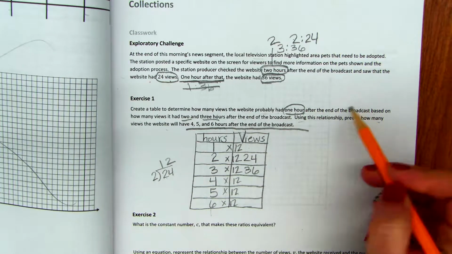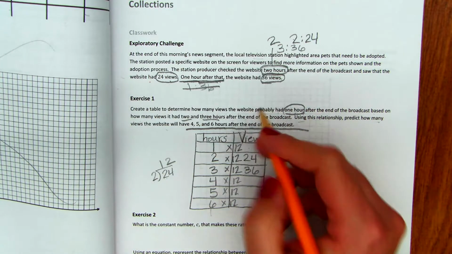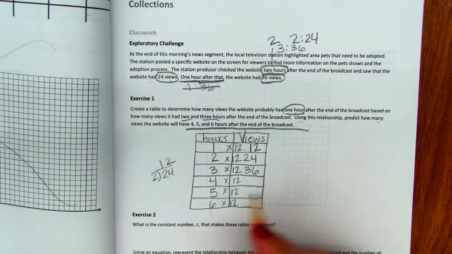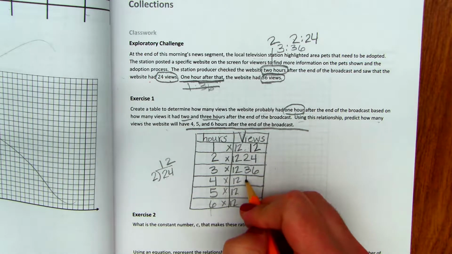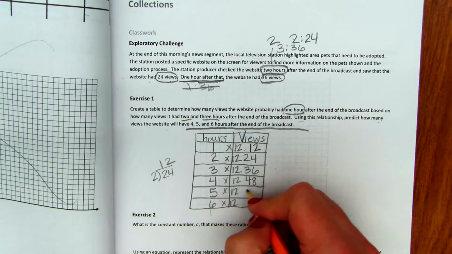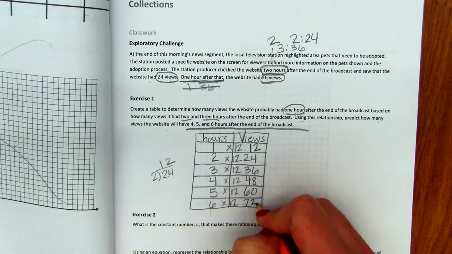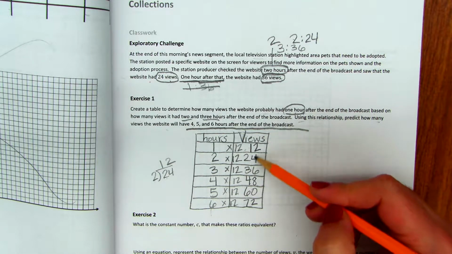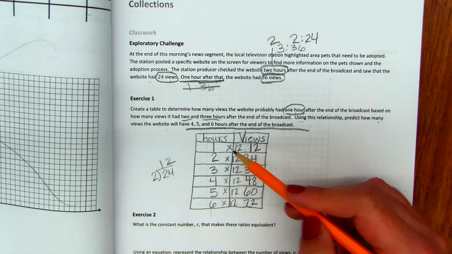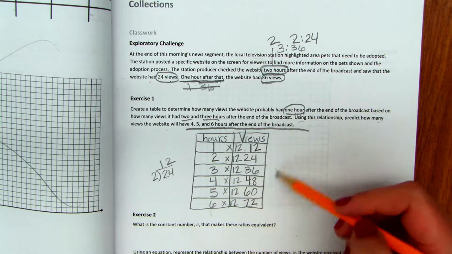Okay, so the question said 1 hour at the end of the broadcast. They want us to determine how many views there were. Well, we know that 1 times 12 is 12. Okay, so then 4 times 12 is 48. 5 times 12 is 60, and 6 times 12 is 72. Notice you could have just added 12 each time going down, right? Because it's the same as multiplying, just every time we're adding 12 or we're multiplying 12.